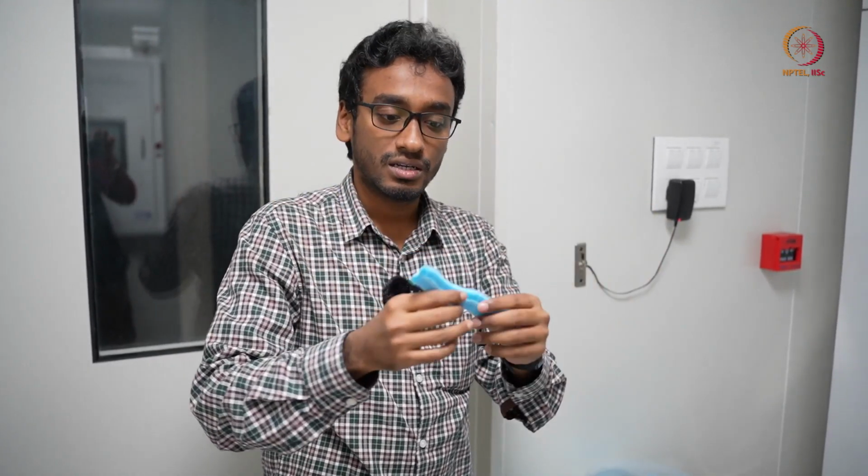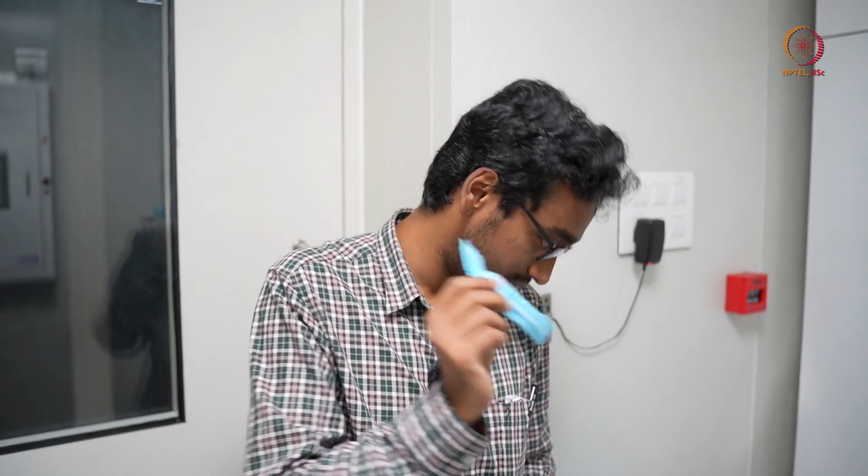a hairband, so you can open it and wear it, so that dust particles from your hair, or the hair itself, will not fall on the fabricated device, because I hope you know that our hair can contain a lot of dust particles, first of all, and second, one hair that has a diameter of 70 to 100 micron can itself act as a contamination, and that can fall on a device, and many devices will get damaged in a single go just by one hair. So this is one of the mandatory things before entering the clean room.